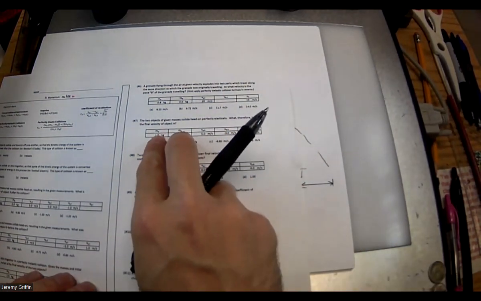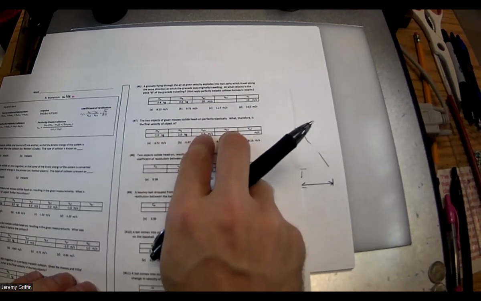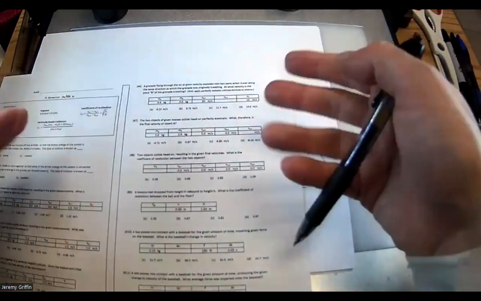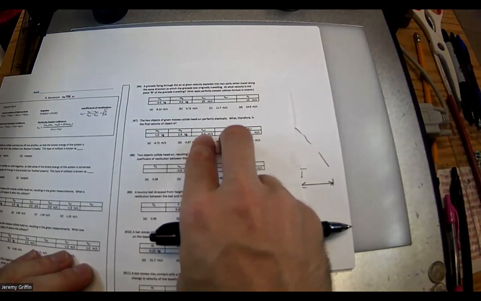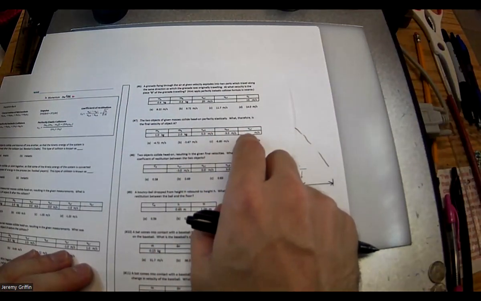So I gave you each mass. I gave you their starting velocities. Looks like they're headed towards each other, like a head-on collision. Again, we're just treating everything in one dimension. I said, what's the final velocity of one of the objects?